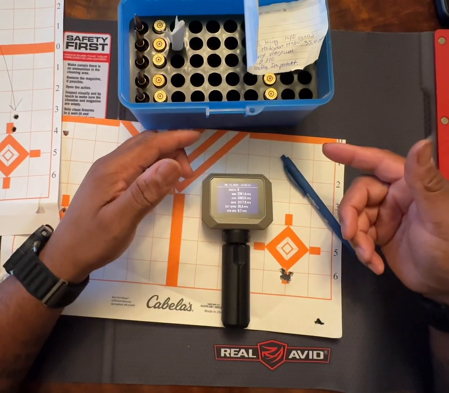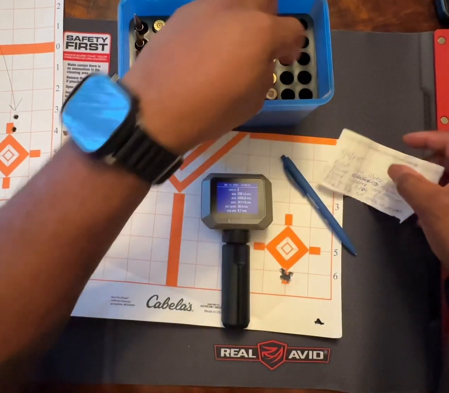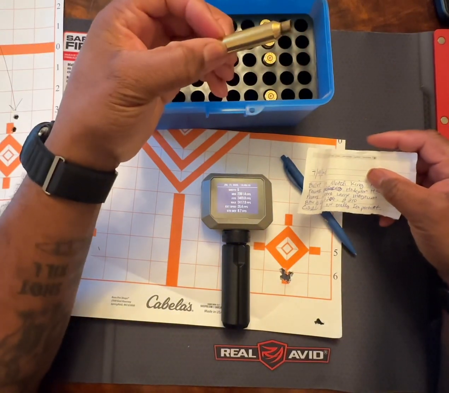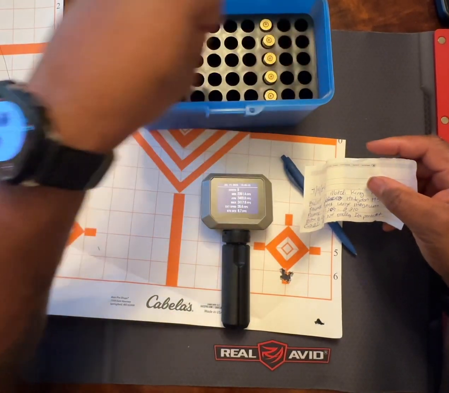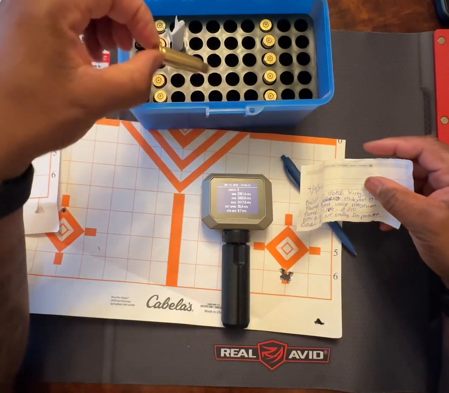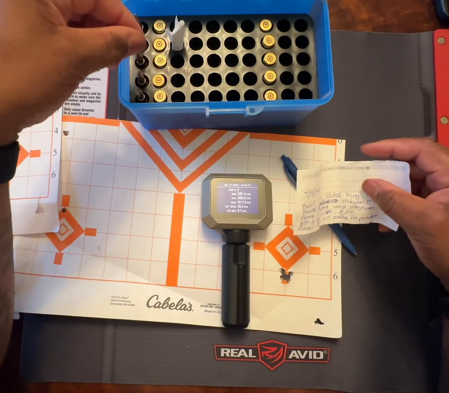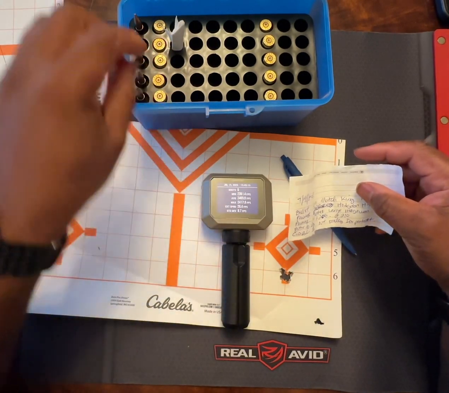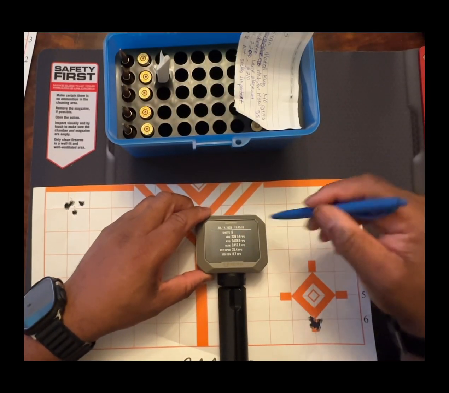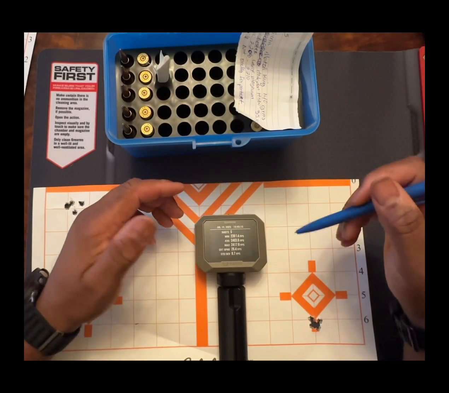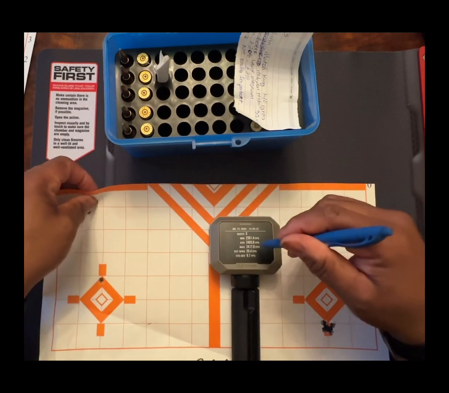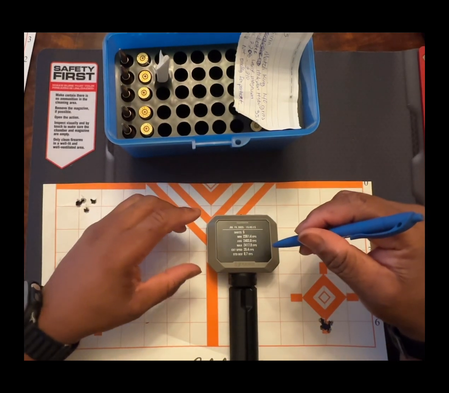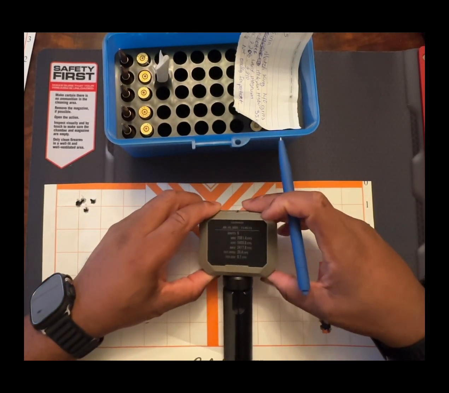So with that being said, now I can scrap this load in 6.5 at 35.5 grains of powder and stick with just the 35 grains, which is slower, but it's much more consistent. And consistency is the name of the game when it comes to long distance shooting.